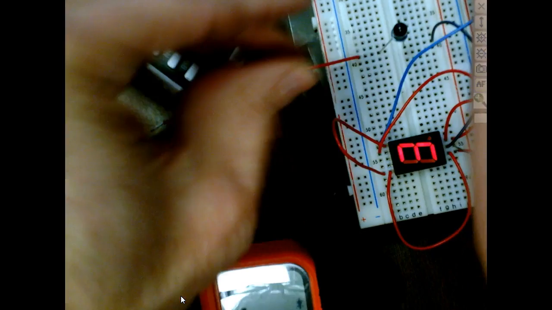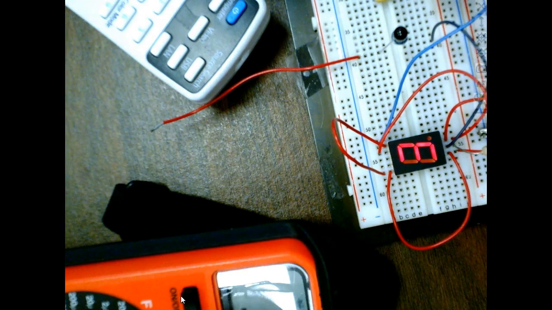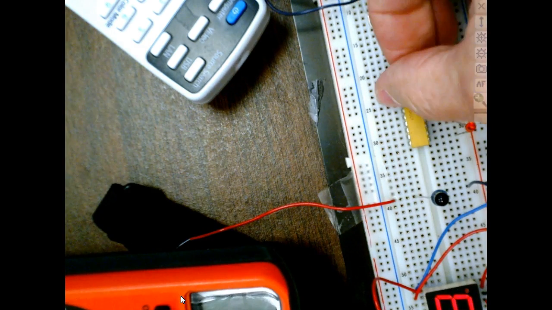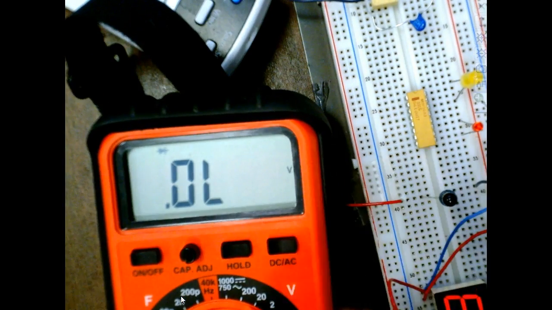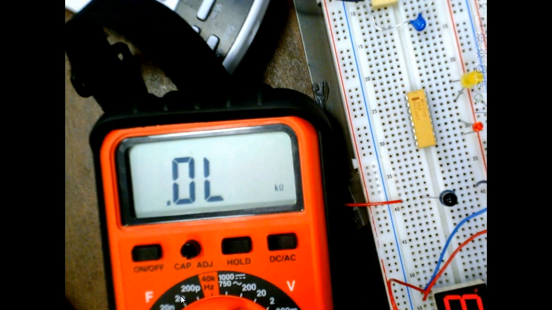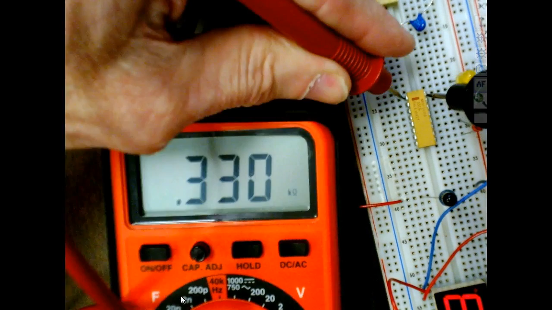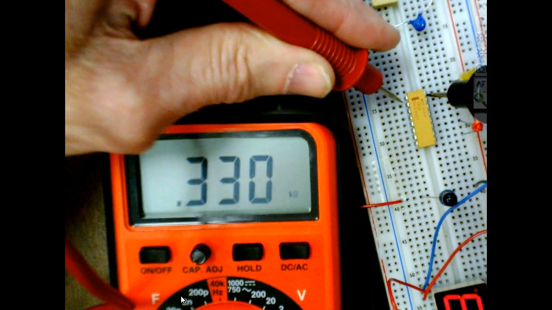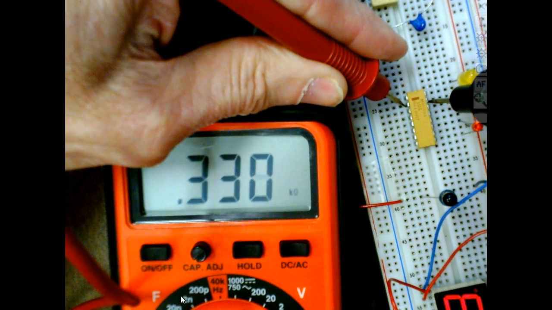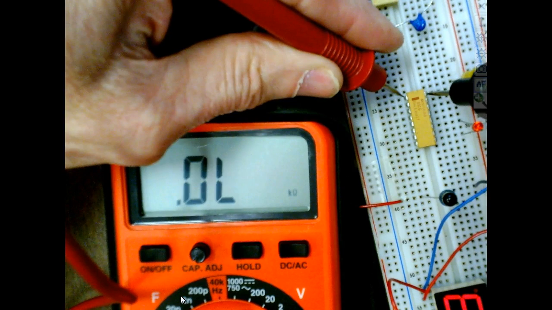But if I was to use it, I'd have to put it across the box. There would be a resistor between here and here. I don't know if I can get my meter on there. Put it on ohms. It's supposed to be 330 ohms. And I would measure between this pin and this pin, and it measures 330. So there's a resistor between each one of these.